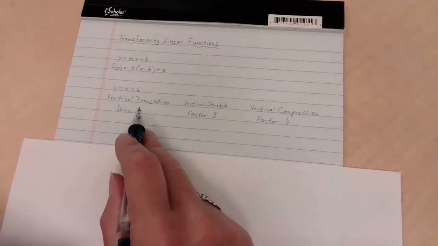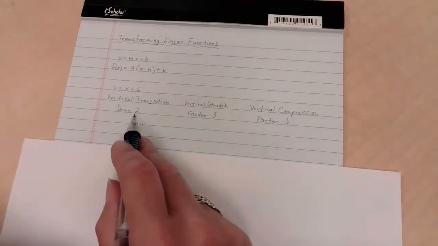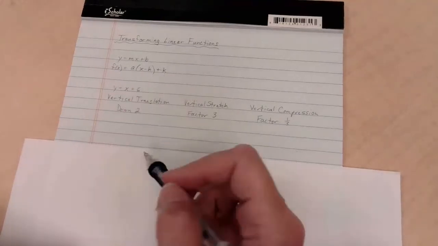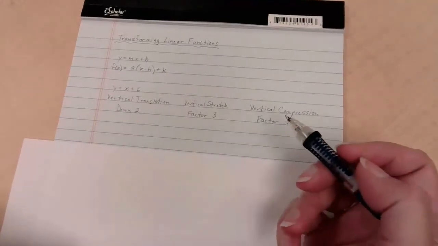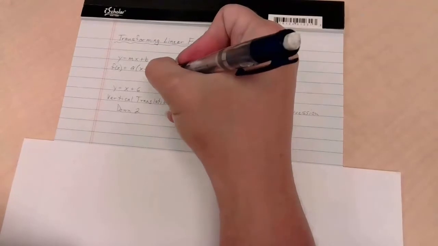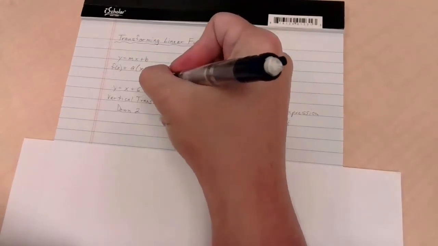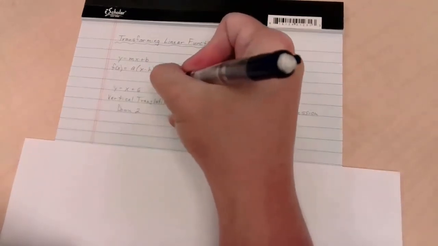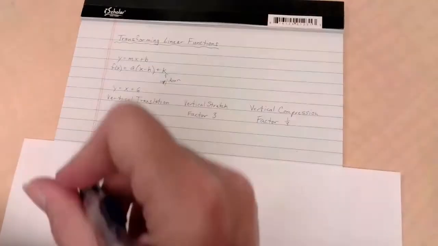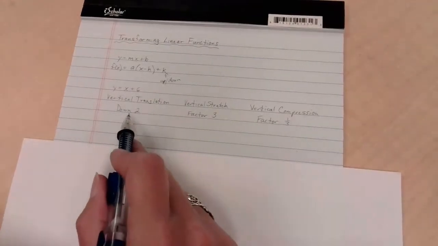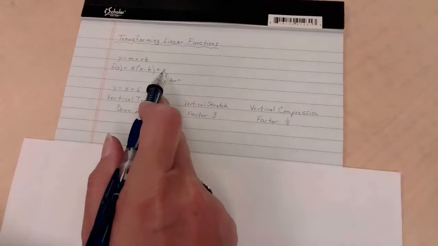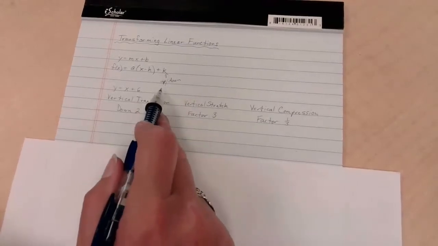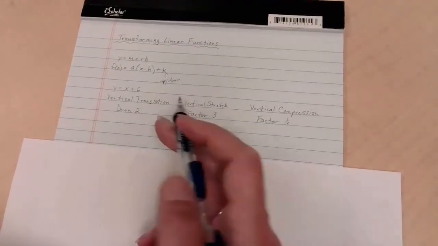So, vertical translation down 2. Well, based on what we've seen so far, vertical translation, K is what controls our up and down. So K controls the up-down aspect of our equation. If we'd like to go down by 2 units, down means subtraction, right? That seems logical.